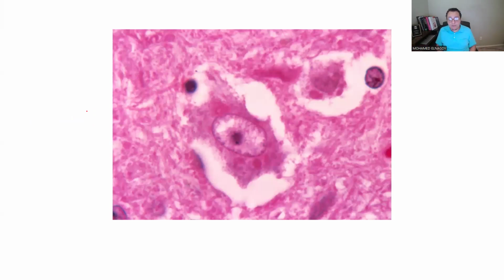This is a very, very important and famous picture. What you see here is a high power of a neuron. Okay, that's a neuron. How can we know that this is a neuron? You see that the chromatin is very light to the point that you see the nucleolus, and the cell is so big. That's a neuron. So that's a high power of a neuron. What do you see here in the neuron?